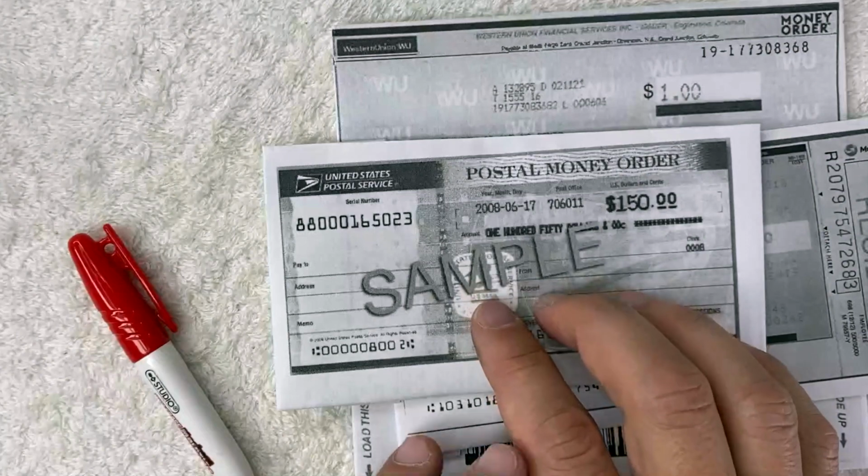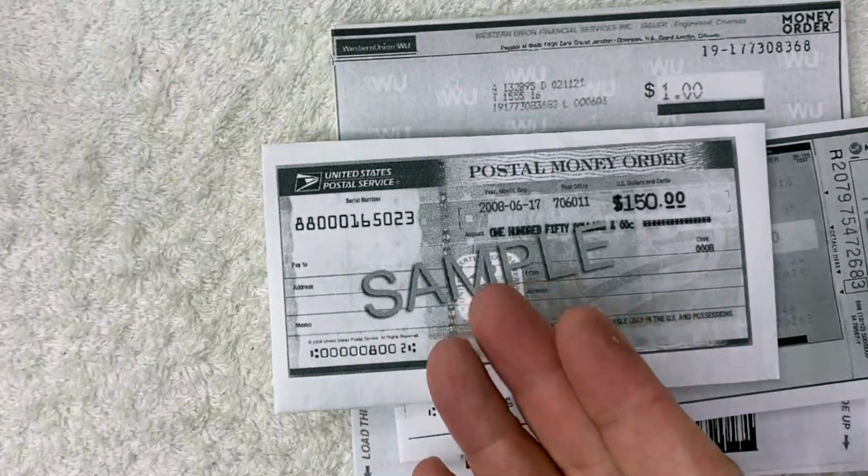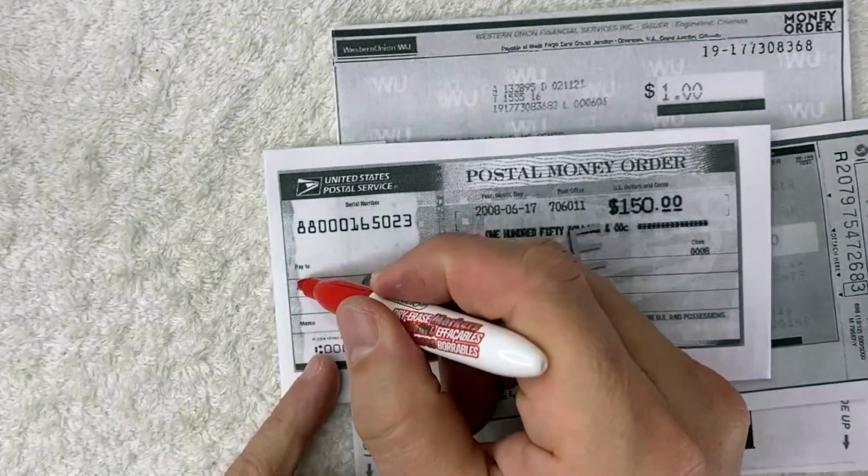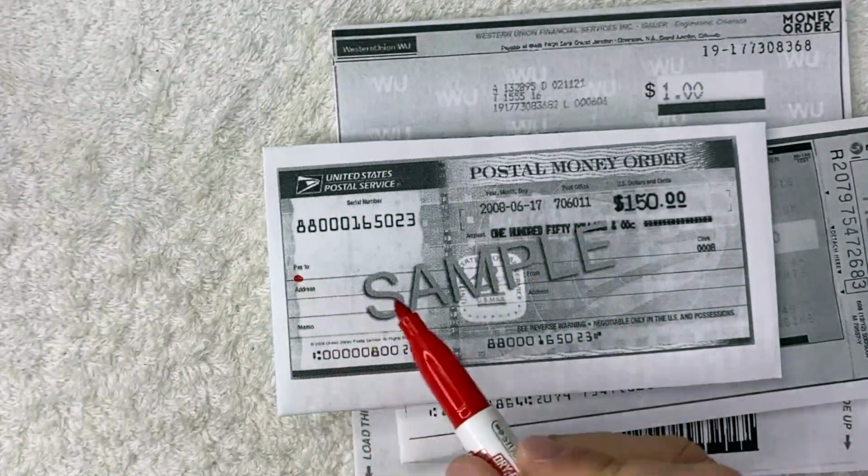So with a USPS money order, they actually have more categories that you're going to need to fill out than these other forms of money orders. So here on the top left, you're going to see pay to. So this is who you're going to be sending the payment to.